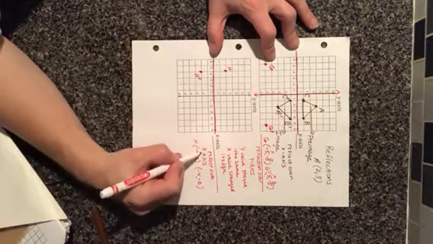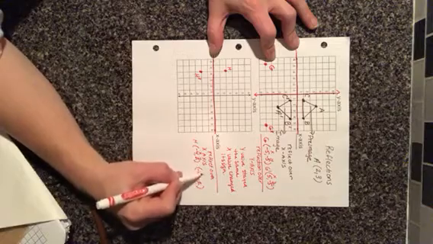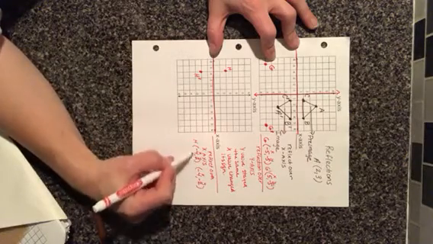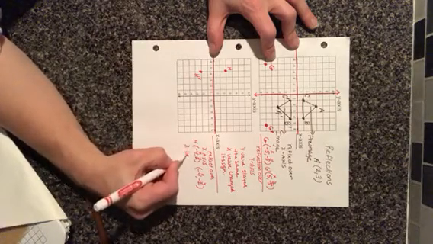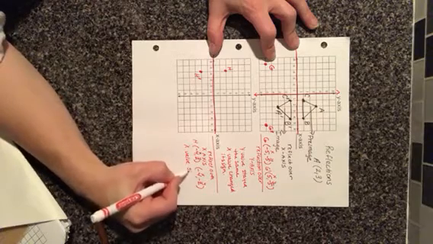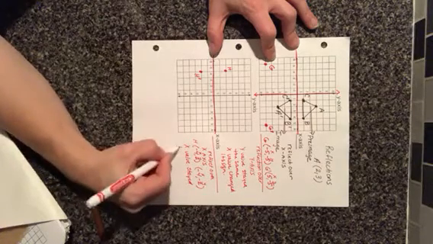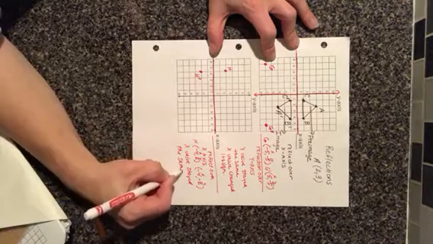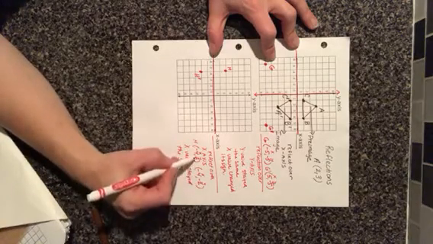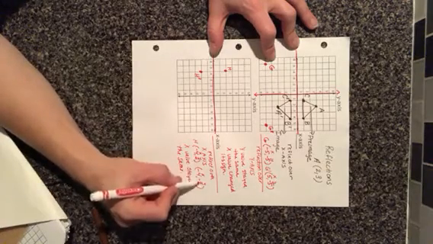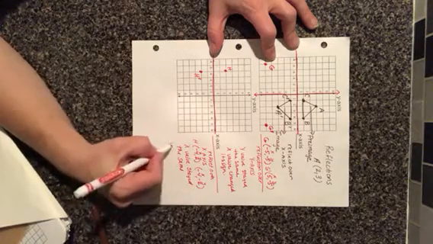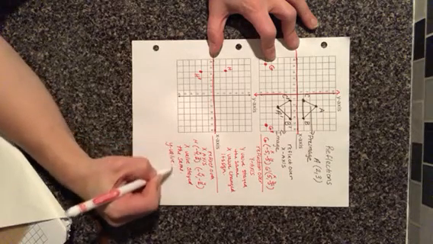Let's see what happened here. Well, look, this is the x, this is the y, this is the x, this is the y. What happened to the x value? The x value stayed the same. And what happened to the y value? It looks like the y value was positive and then it changed to negative. So the y value changed.